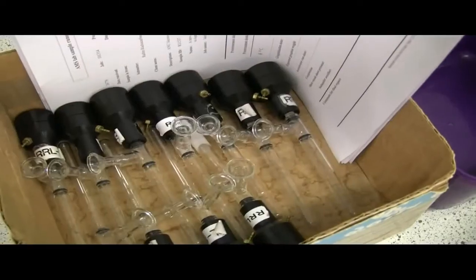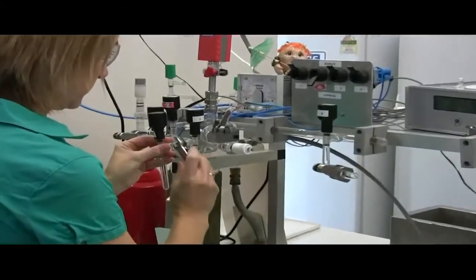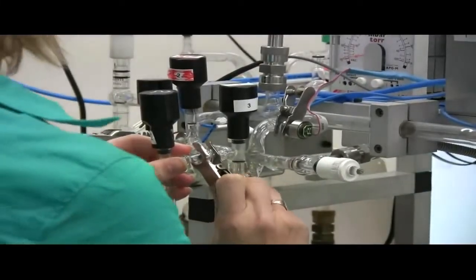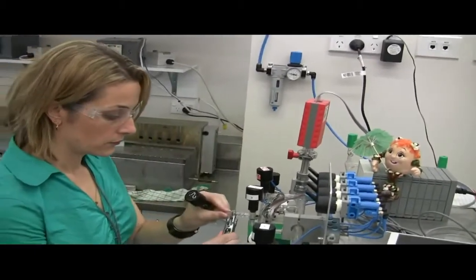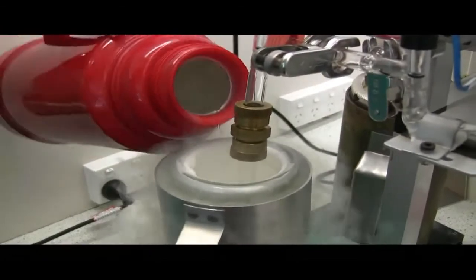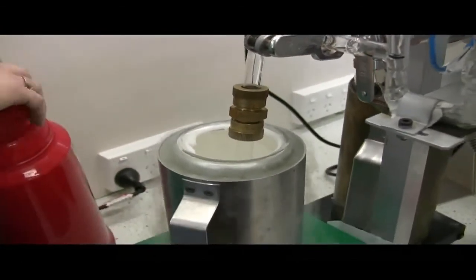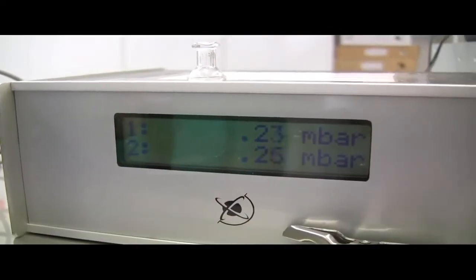The final step in the process is making graphite. What we do is attach this little bottle containing the CO2 to the vacuum line over here, and that CO2 is mixed with hydrogen inside a graphite reaction vessel. There's a small amount of iron powder inside the reaction vessel, which is what we call the catalyst.